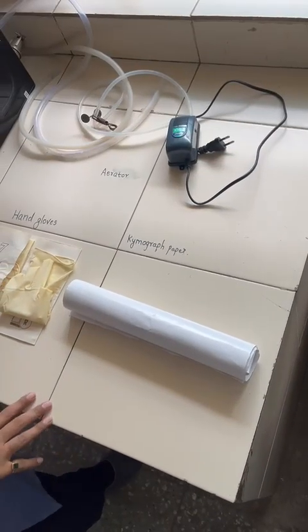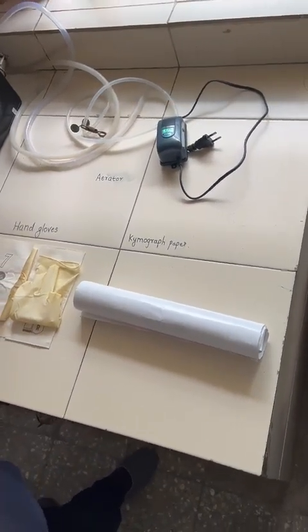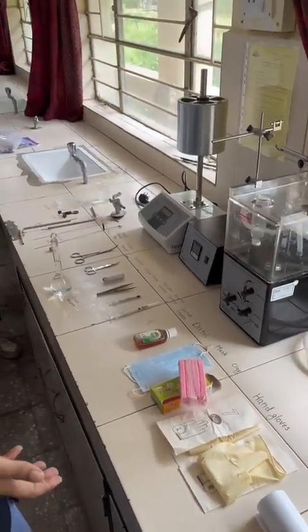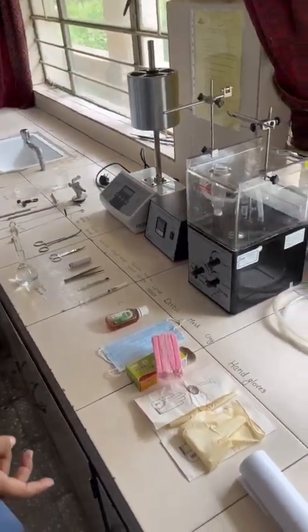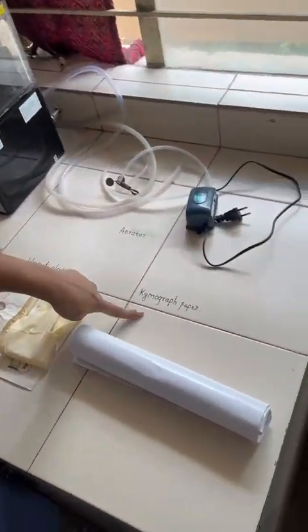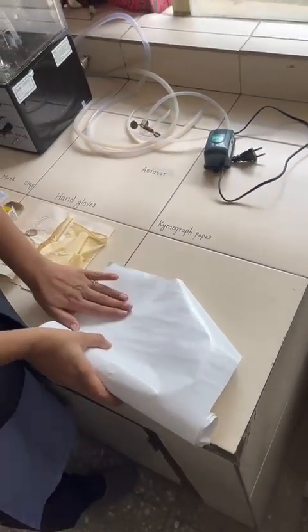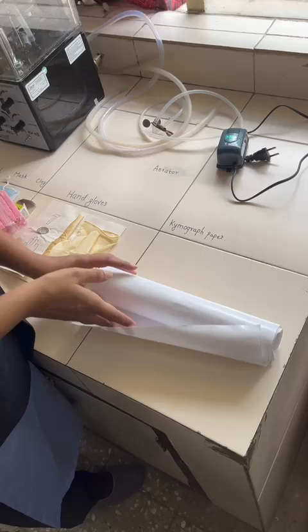Before starting the bioassay practicals, we require some requirements. So here is a setup of all the requirements that we need during the bioassay practicals. First of all, there is a need of chymograph paper. This is the waxy paper. One part is waxy and the second one is the normal.